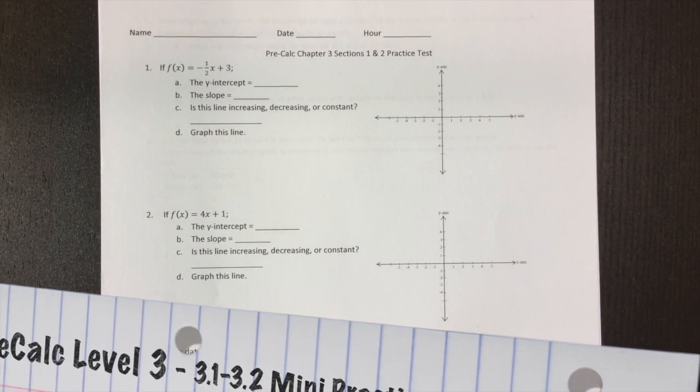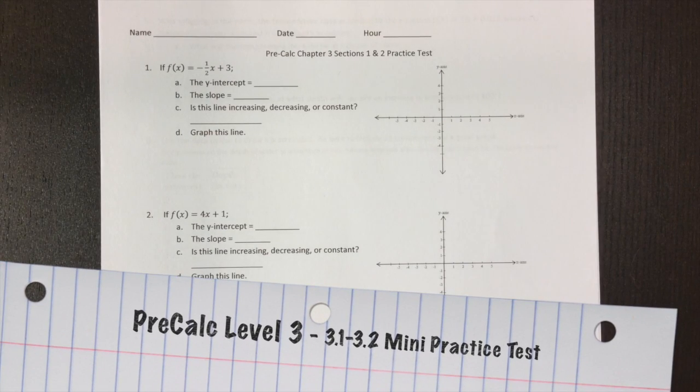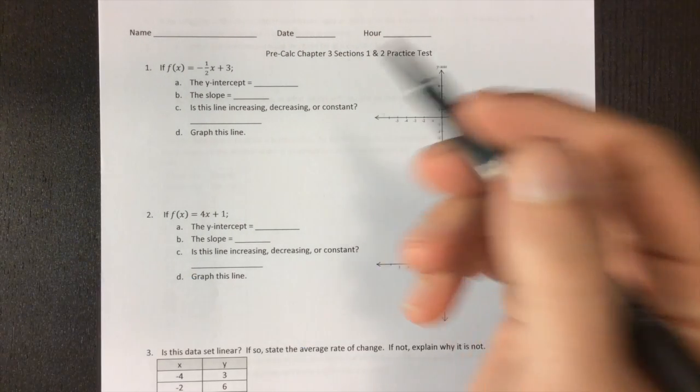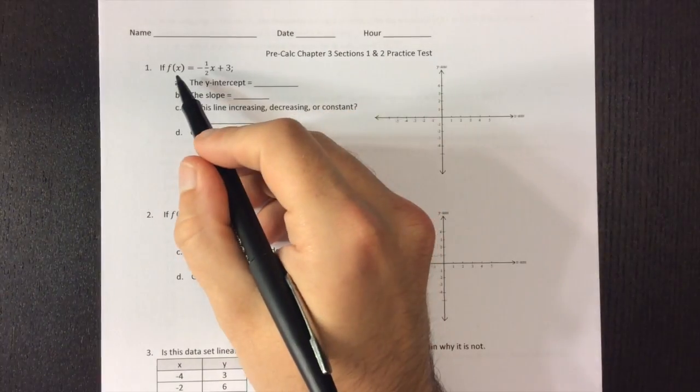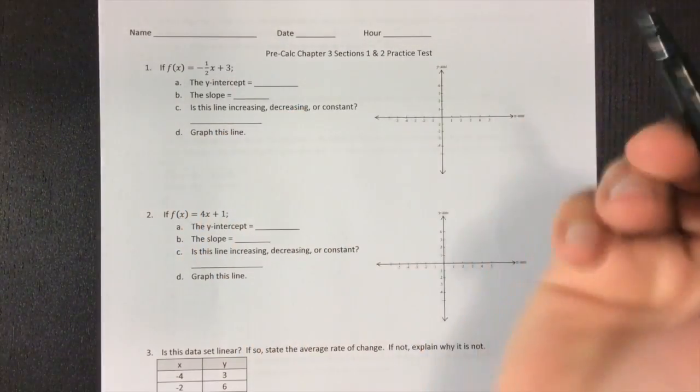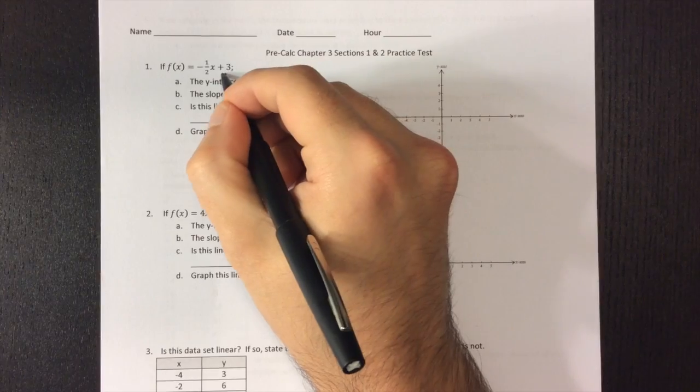So, level 3.1.2 practice test. I'm just going to go over this pretty quickly, and if you guys have any questions, please ask me during class. So, 1. If f of x equals negative 1 half x plus 3, the y-intercept is our b.